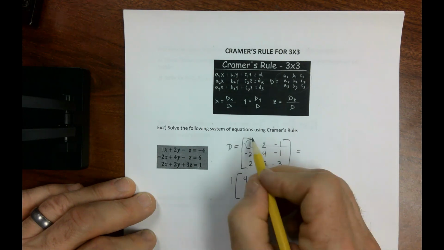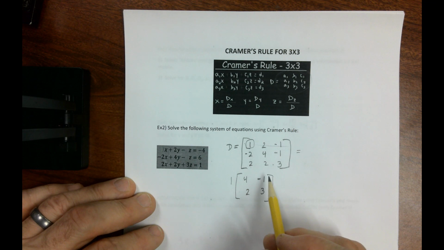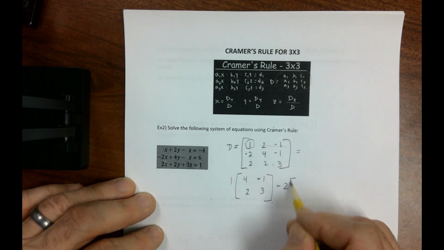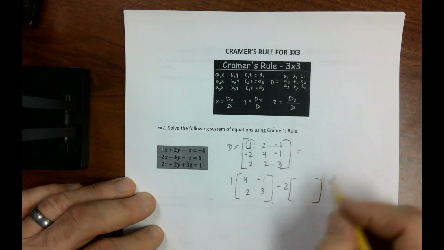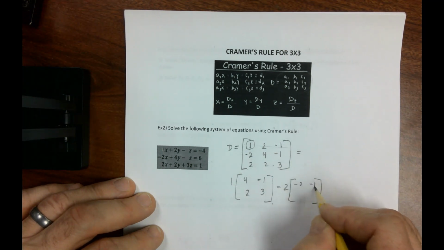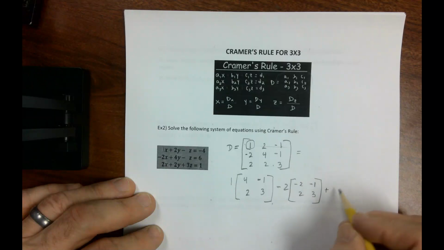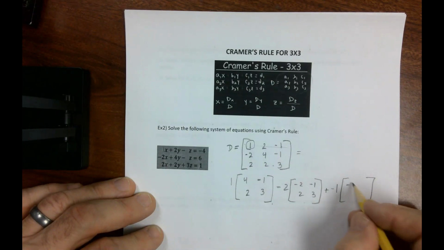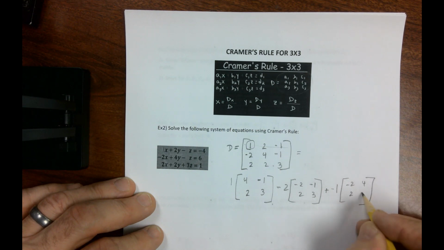But don't forget, it goes plus, minus, plus. So it's got to be minus 2, make a line, negative 2, negative 1, 2, 3, plus negative 1, make a line, negative 2, 4, 2, 2.